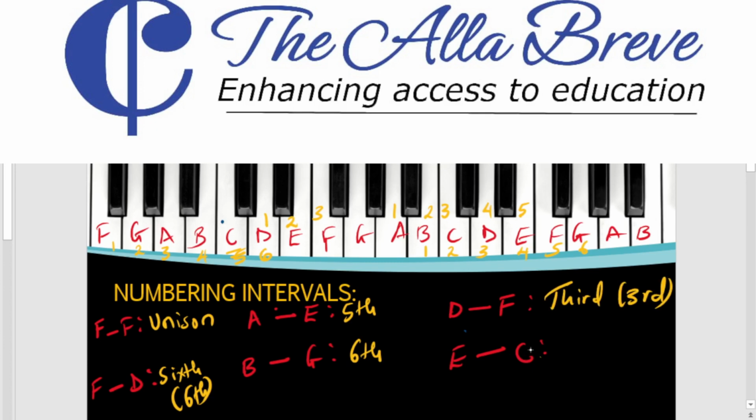E and C. E takes 1, 2, 3, 4, 5, and 6. This is a sixth, or rather I could still call it a sixth. You can try with any letter name as long as you are able to identify what type of interval or what number of interval it is. These ones are called numbered intervals, and you will remember that they use numbers other than unison. So you don't say unison is 1.